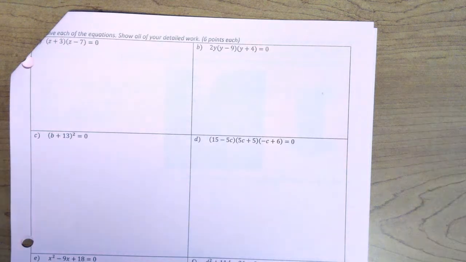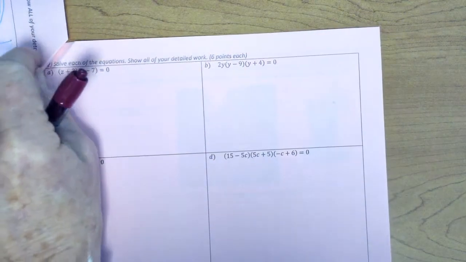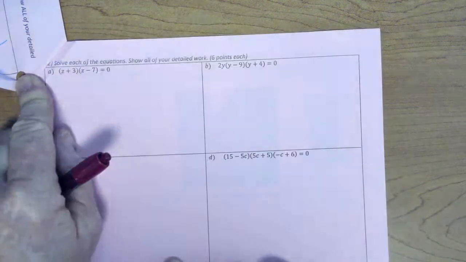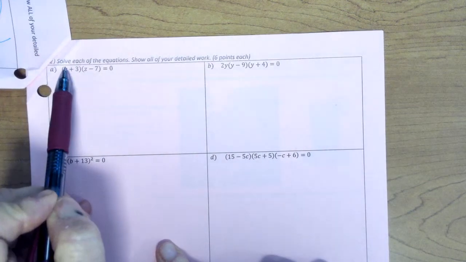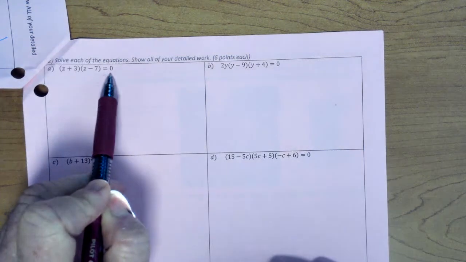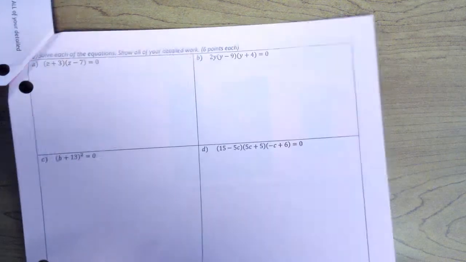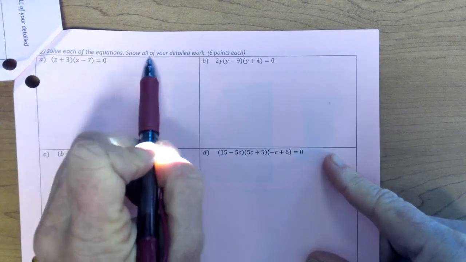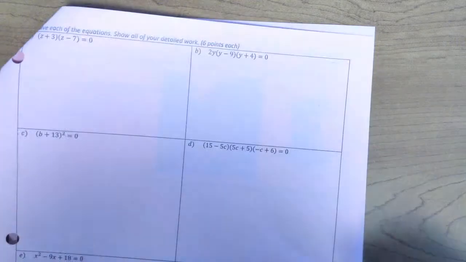Okay, so now let's look at the next page. The very first thing that you need to notice, and I'm really going to stress this, and I hope nobody makes this boo-boo on the test, is read your directions. What do your directions say? To solve. The other thing you need to note, look, it's set equal to 0. And notice, show all of your detailed work. I know I have a lot of you that want to do it in your head, but I need to actually see your beautiful work.